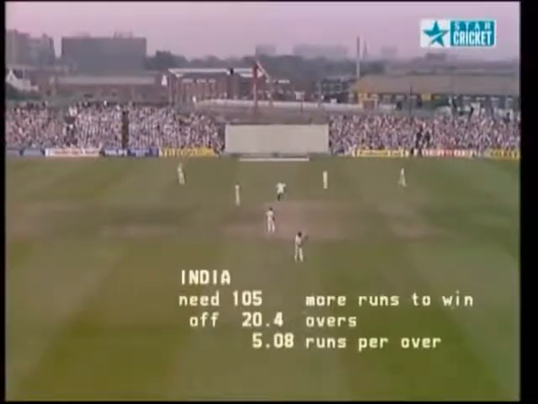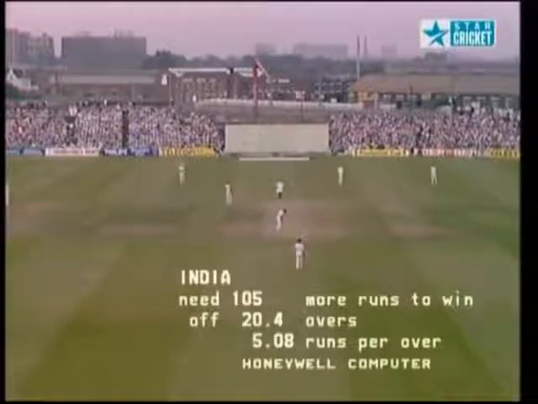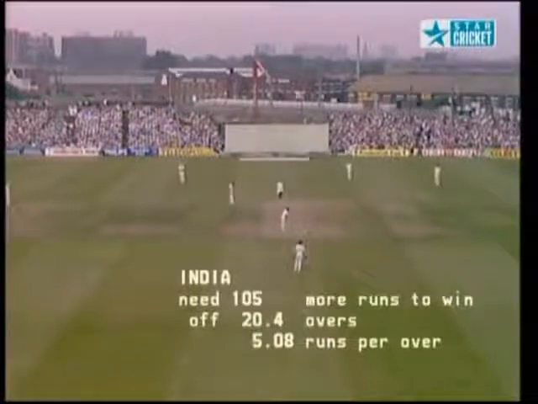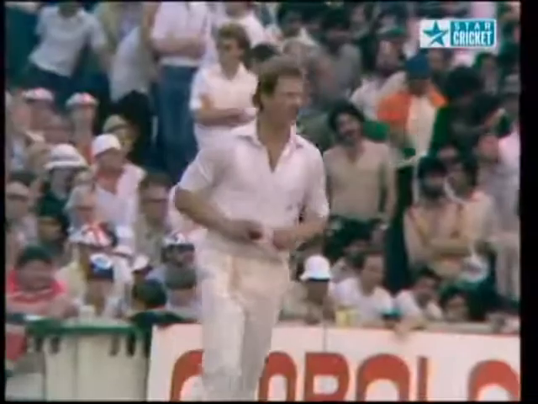So it's over 5 and over. India require now 105, 20 overs and 4 balls. So there's still a lot of cricket left in this match.